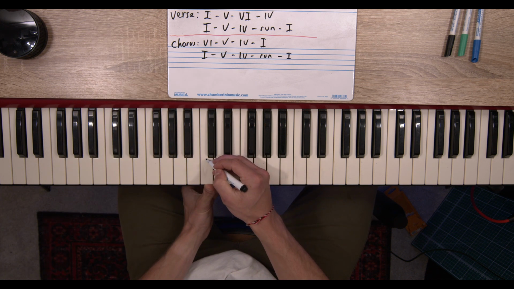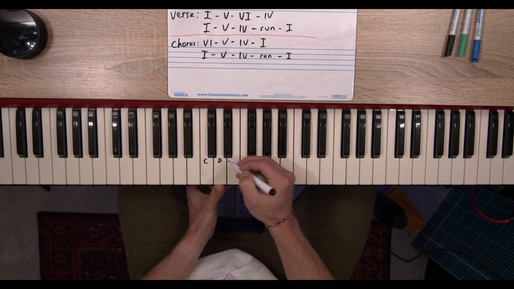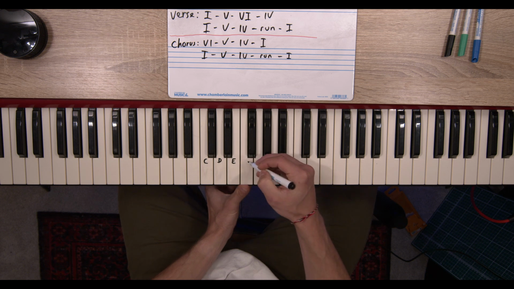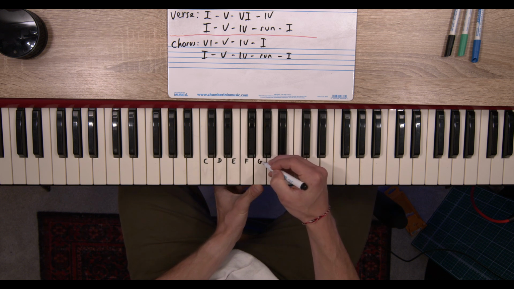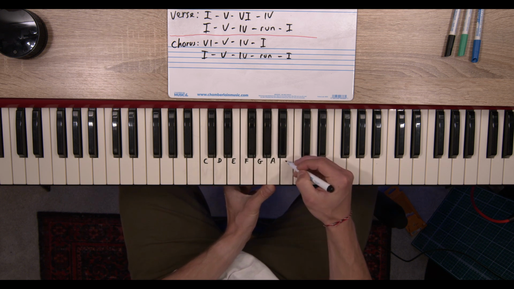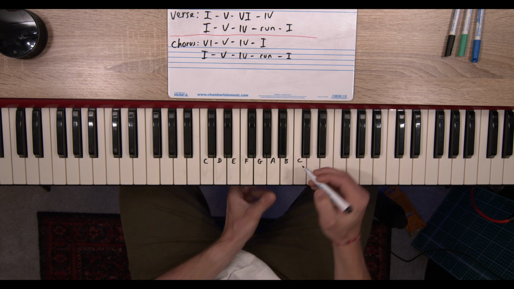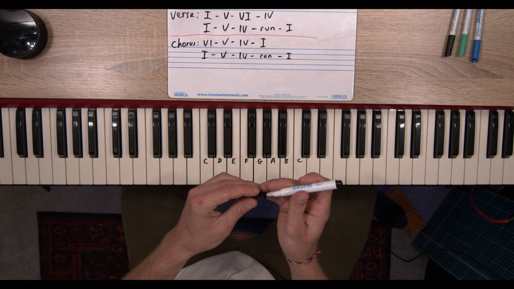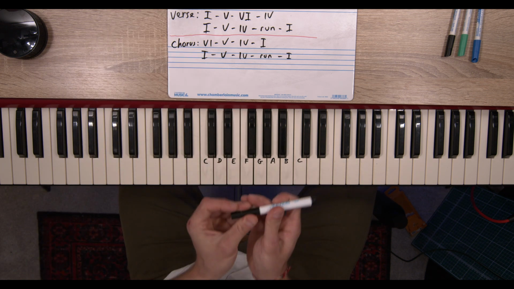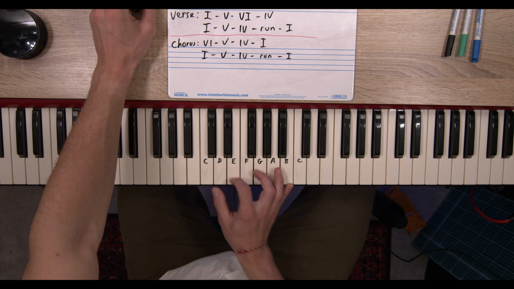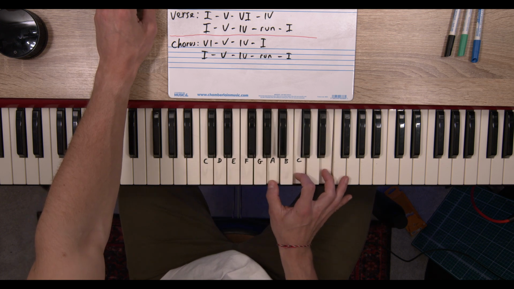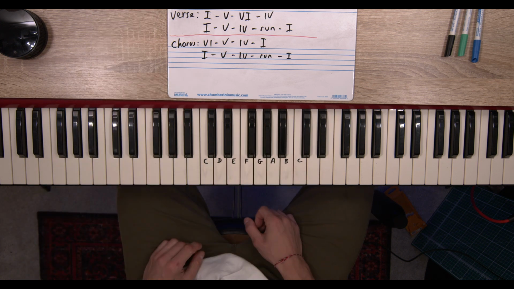So actually, I'm gonna write these back on just so we can see where they are. I'm gonna write them quite high as well, so I don't accidentally smudge them off. A, B, C. So hopefully at least this way, when I'm saying 1, 5, 4, you can also go, oh, C, G, A, F, and know where I am.